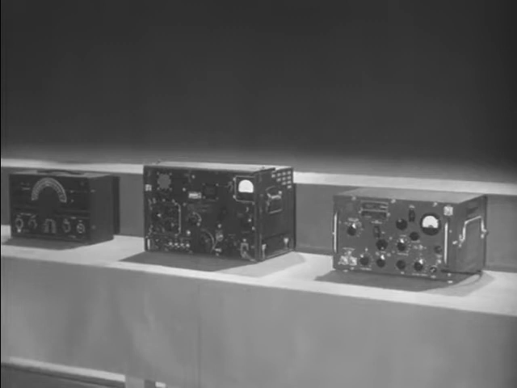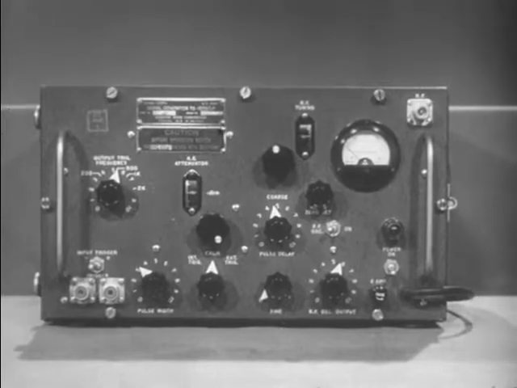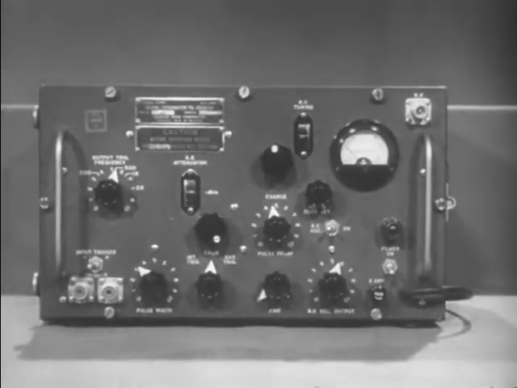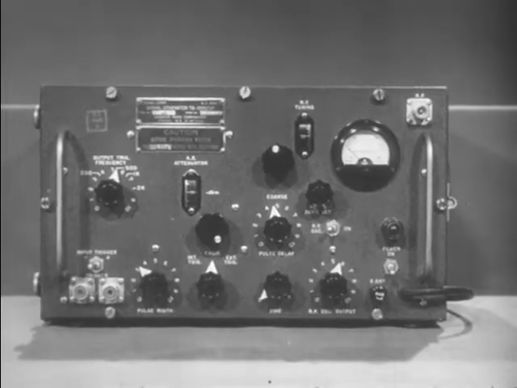A number of signal generators are required for the different ranges used by the various types of signal equipment. This signal generator is designed to operate on the ultra-high frequencies, covering a range from 2,700 to 2,900 megacycles, and is used in radar work.